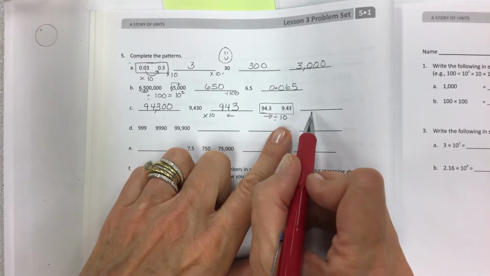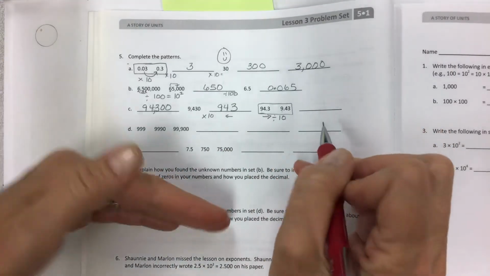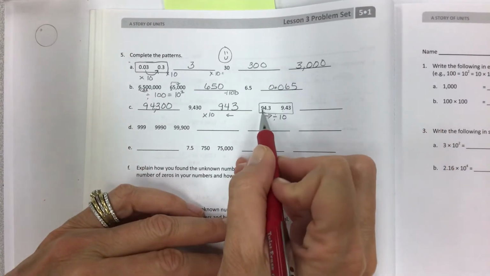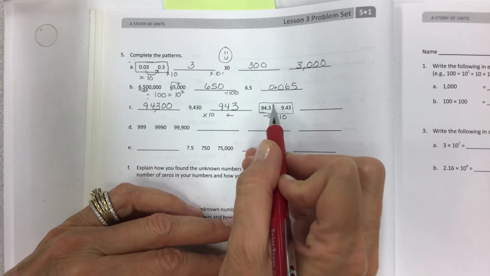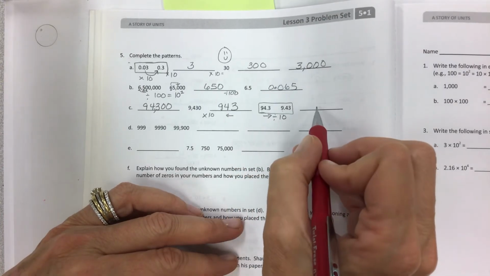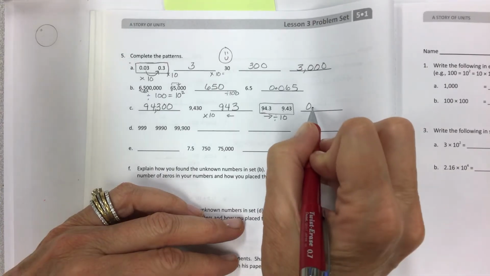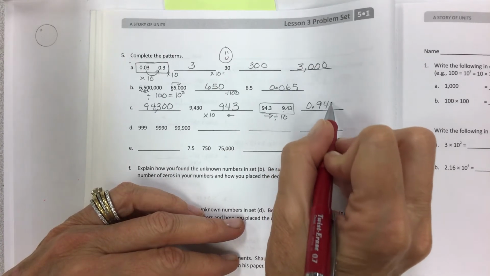But if I go down here to the end, then I'm shifting the digits to the right. So here it went from the tens to the 9 goes from the tens to the ones, and now it should be in the tenths.